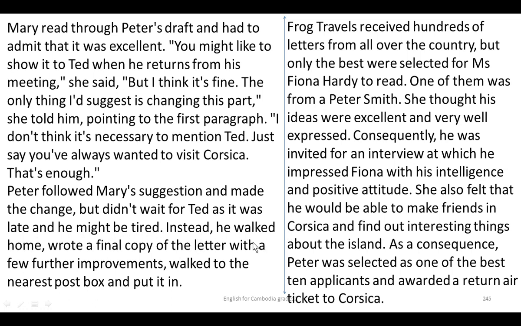Instead, he walked home, wrote a final copy of the letter with a few further improvements, walked to the nearest post box and put it in.